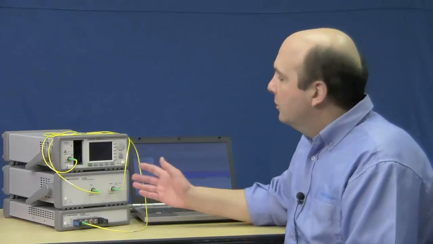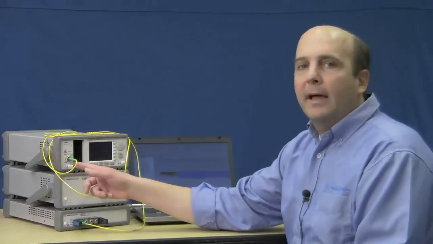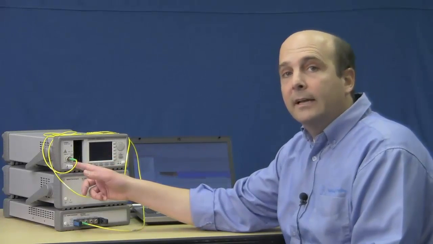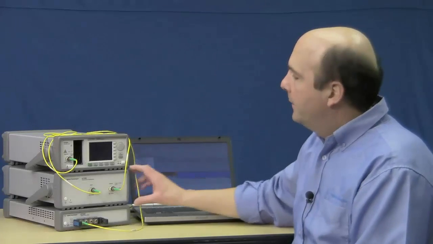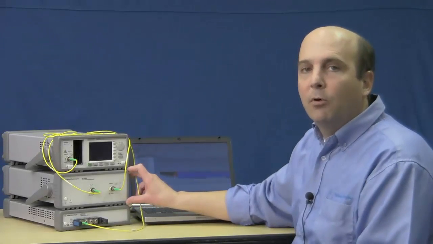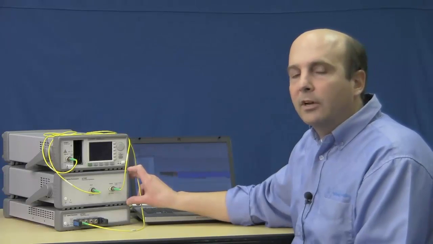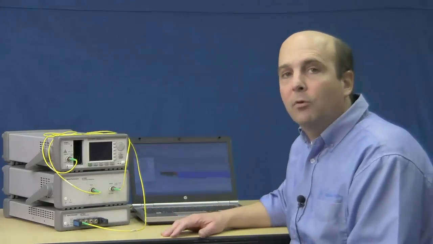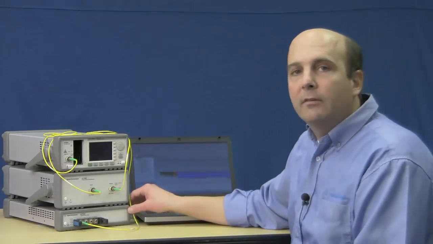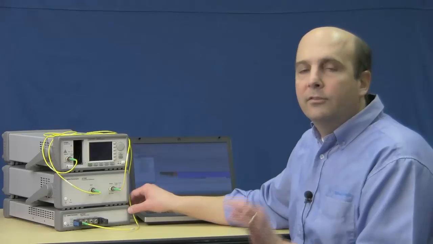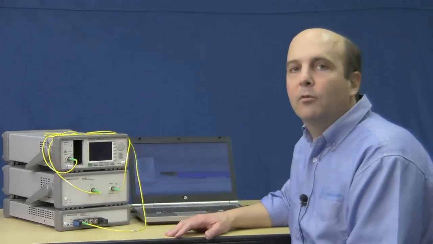The instruments that I have included in part of my setup are a compact tunable laser, an 87960A. It's integrated into an 8163B mainframe. I have an N7700A polarization synthesizer, which is able to very quickly step through all the various states of polarization that are required to do the measurement. And then finally, we have an N7700A multiport power meter. This is able to very quickly measure the power for each of the polarization states.